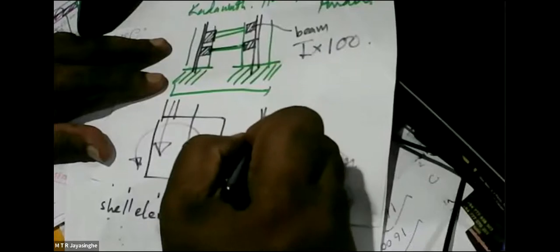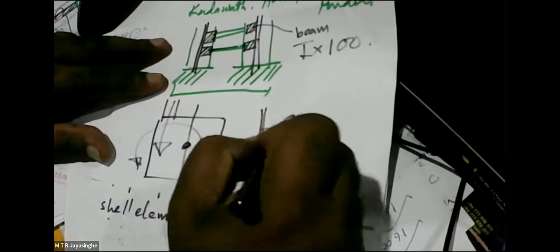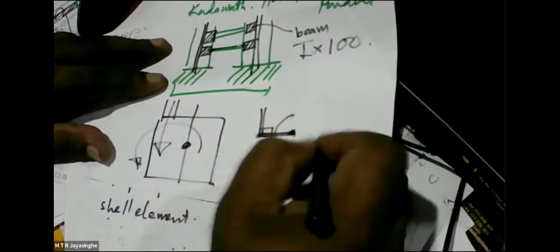So what will happen? The load is acting here, it's a rigid arm. This angle remains 90 degrees. So you can get the torsional moment acting on the beam.